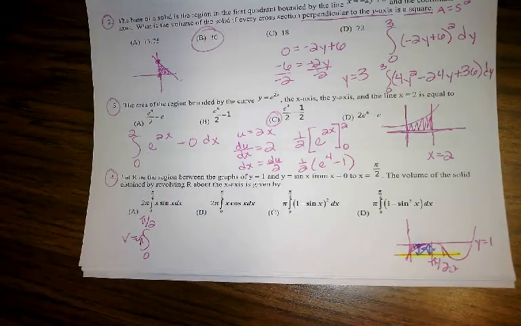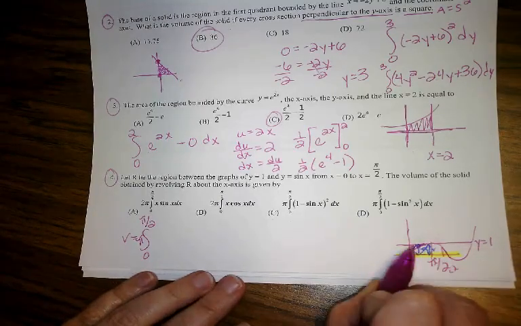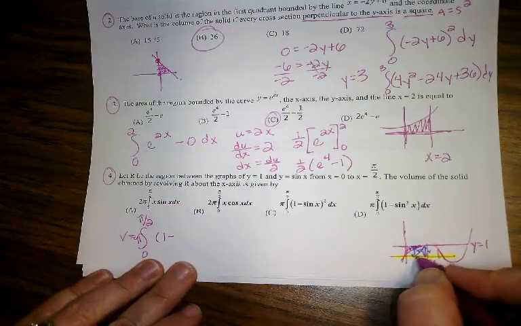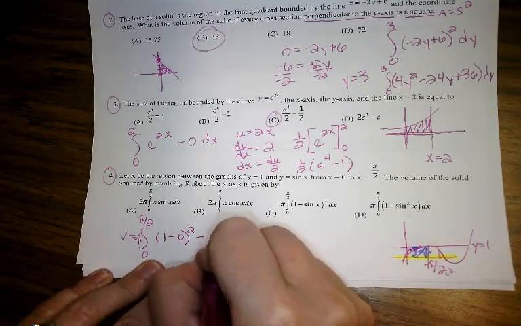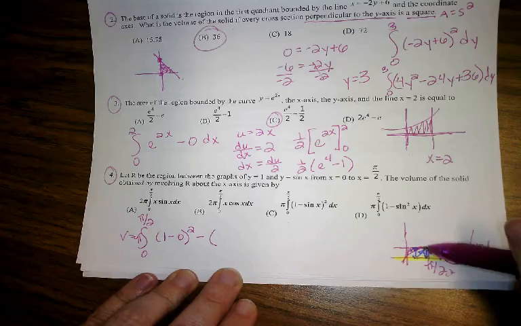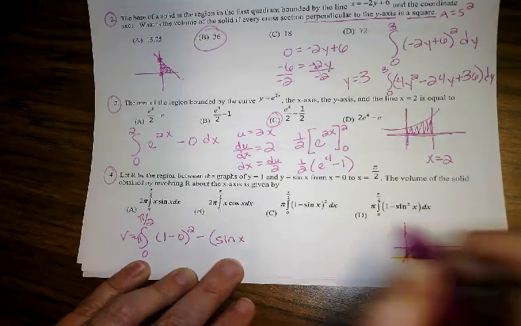For our big R, the top is 1 minus the bottom is 0. So that's big R. Minus little r. Little r is from the sine curve minus 0, squared.